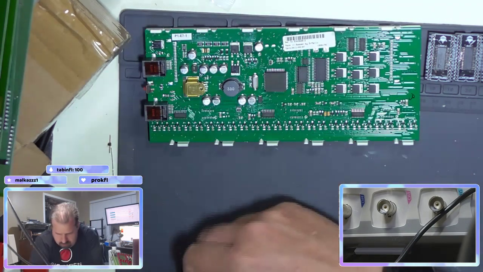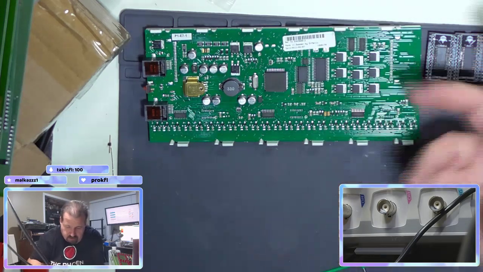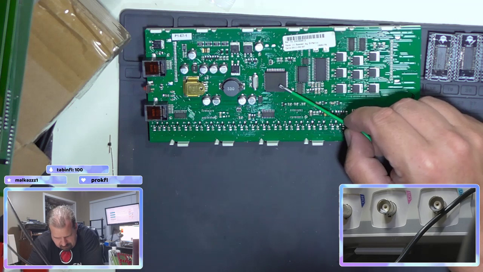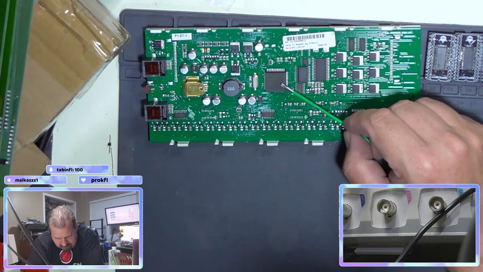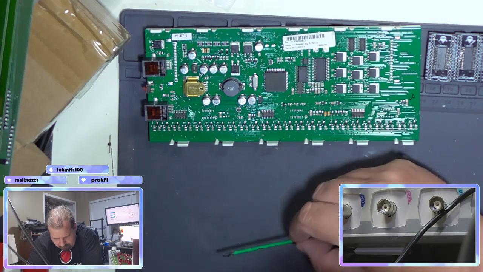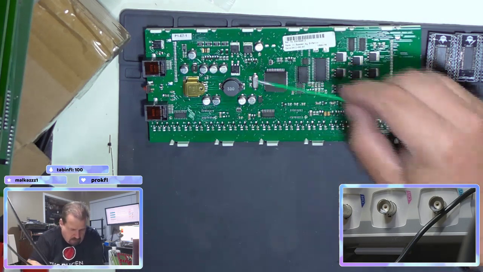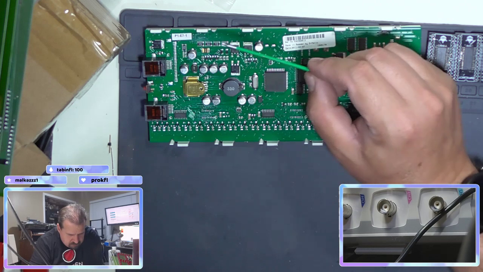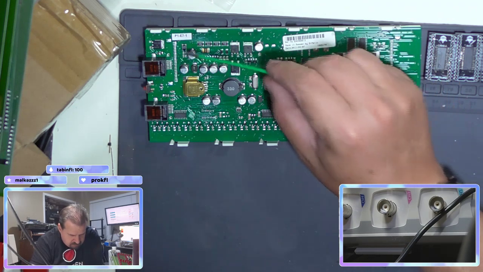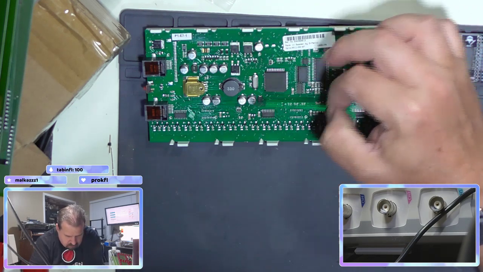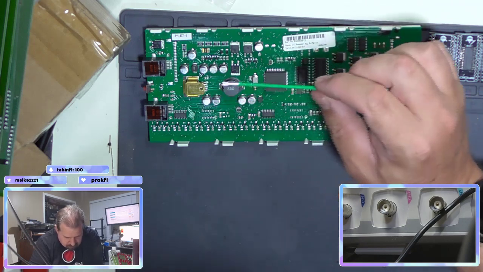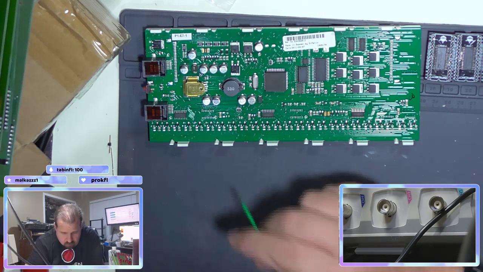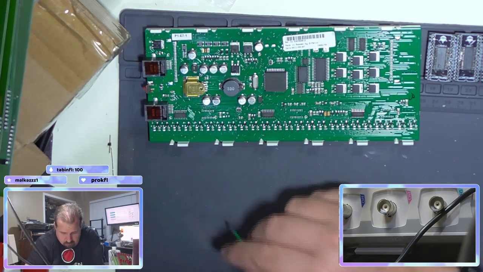Set up address mode. So quickly, just looking at this, we have the CPU, which is an NXP P87C58X2FA. This is a power supply section. That's a fuse. These are resistors, caps, the voltage regulator.